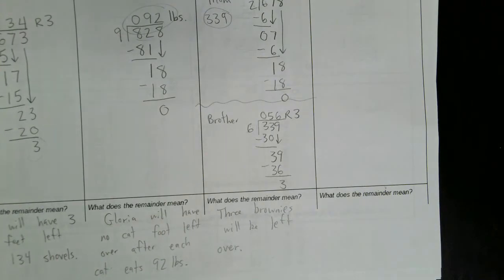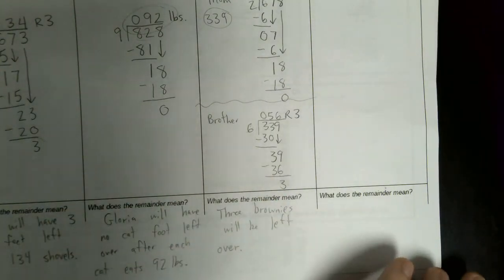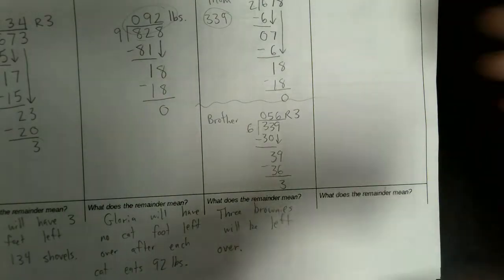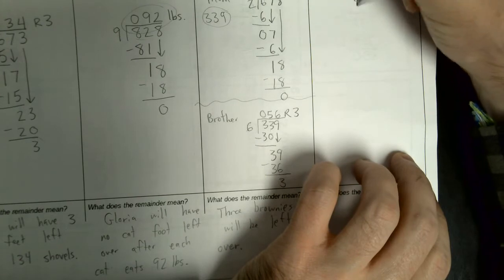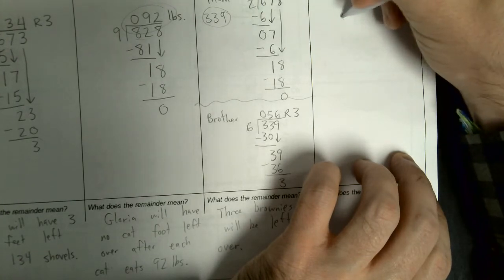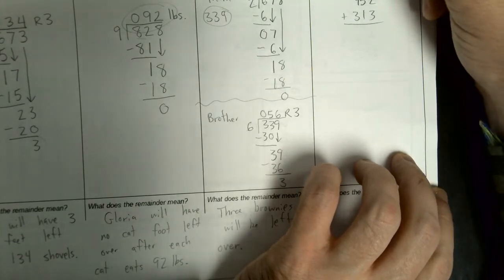All right, this is also a 2-step problem. We're going to combine the stamps and the buttons. We're going to put them into like one pile because we're going to separate these into 4 different boxes. So 452 plus 313, we're going to add those up. That will tell us how many buttons and stamps he has.